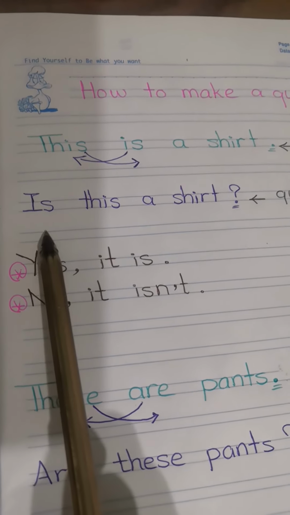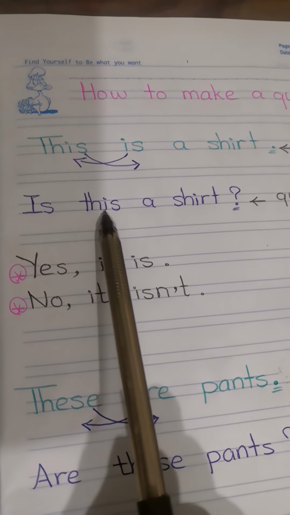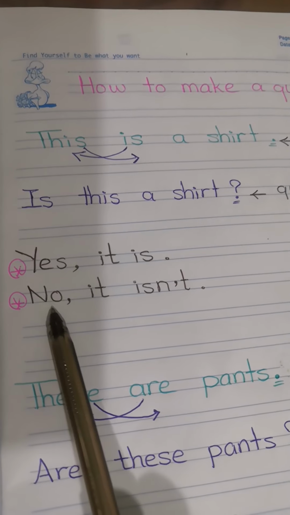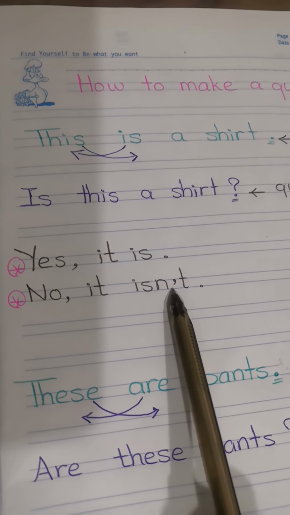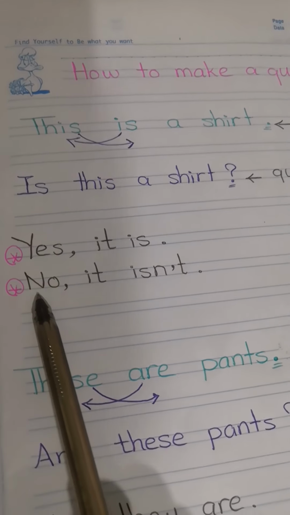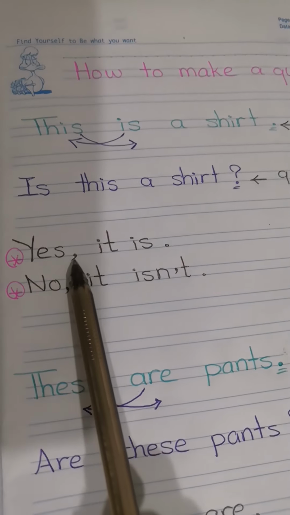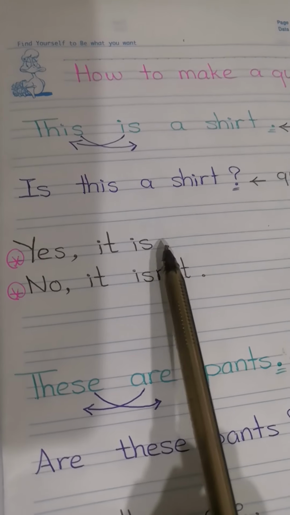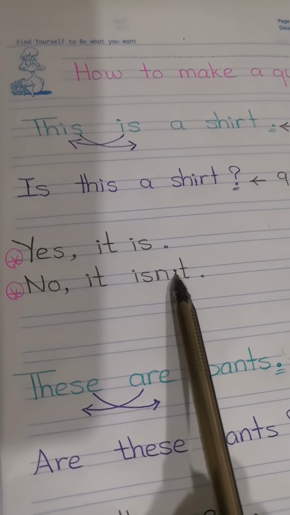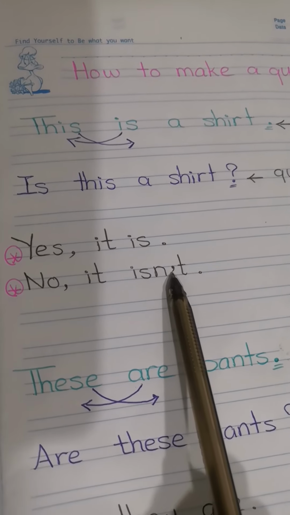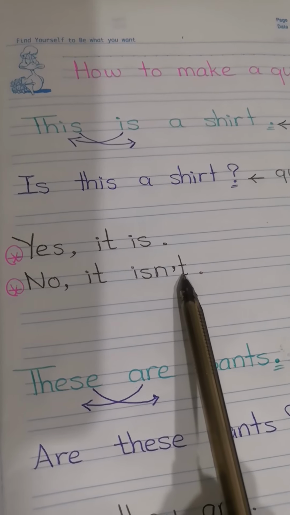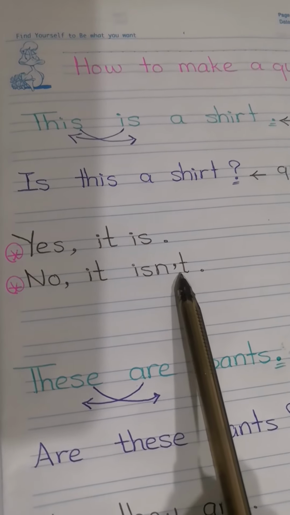Again, if you have a question with "is this", you change it into yes, it is, or no, it isn't in the answer. And don't forget, we start with a capital Y and a capital N, and after yes and no, we put a comma and end with a full stop. And this is an apostrophe. Instead of saying not, N-O-T, we put an apostrophe T. Okay, is it clear? Let's have a question with plural.